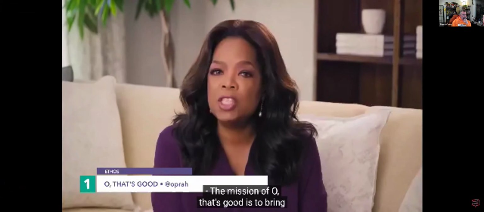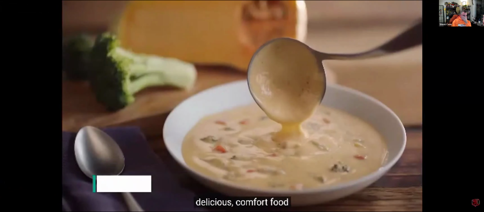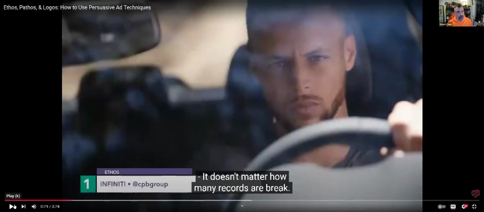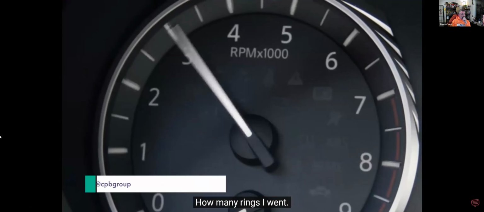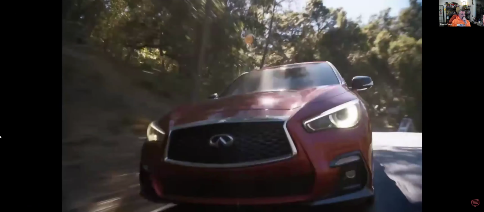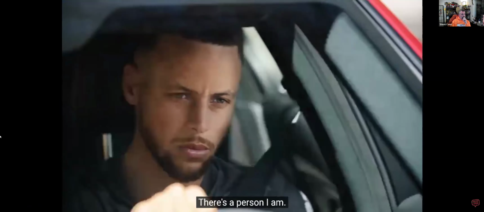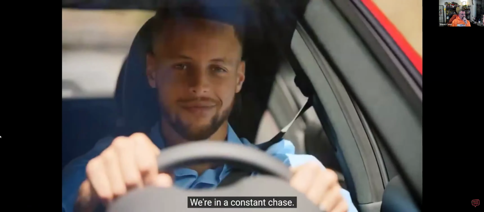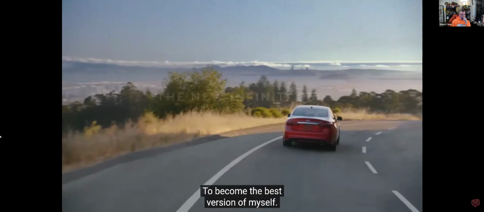The mission of Oh That's Good is to bring delicious comfort food with a nutritious twist to all of America. When you find something great, I always want to share it. That is my inspiration. It doesn't matter. Like Oprah attaching her name to something, that's major ethos, right? If only she would get political, but that's major ethos. No matter how many records I break or how many rings I win, I know I can always be better. There are two of me. There's the person I am and the person I'm driven to be. We're in a constant chase to become the best version of myself.